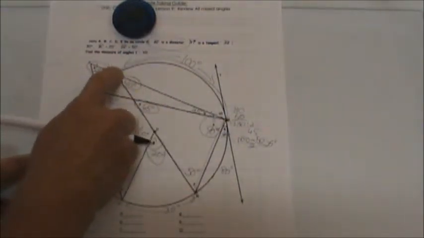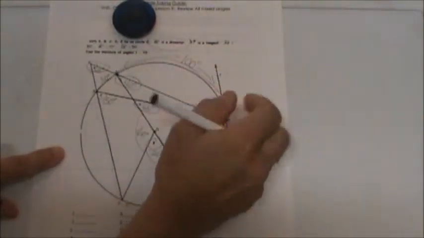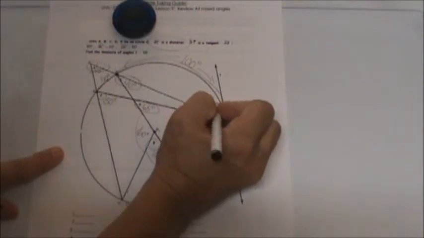So from E over to A, what's the arc? The arc is 100. Therefore, the angle that's inscribed has to be 50. And there you go. That's how you would figure those angles and arcs out. So anyway, those are the 10 angles, and you can fill in at the bottom if you need to.